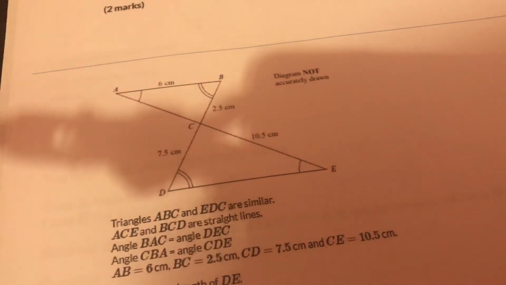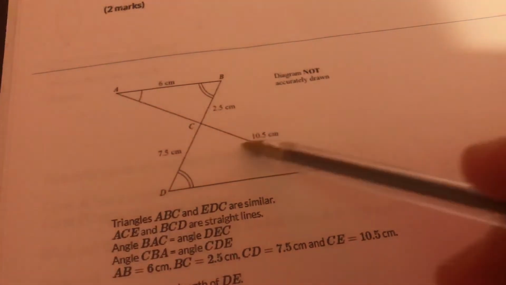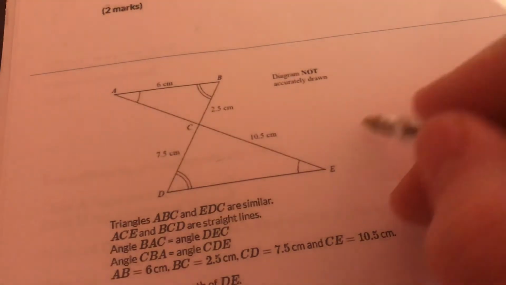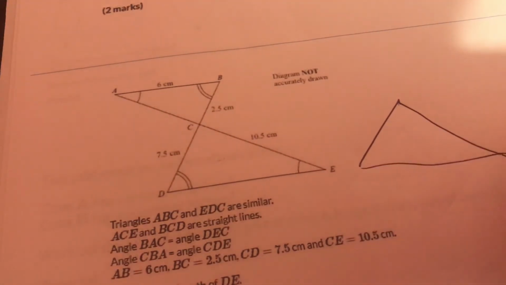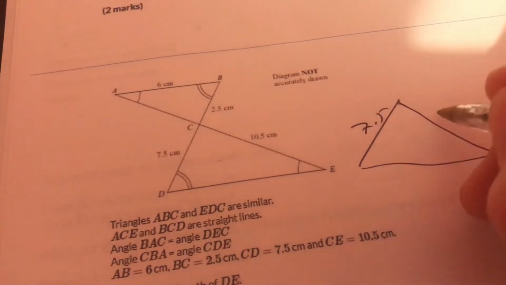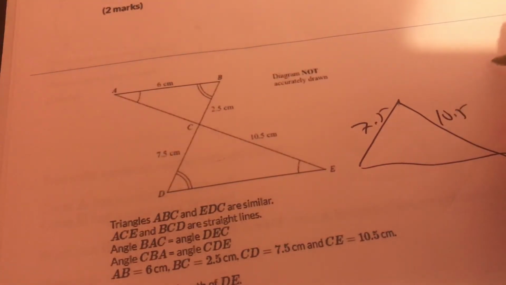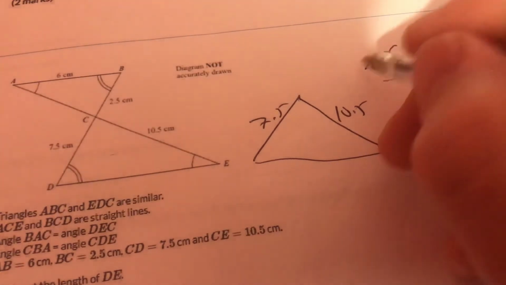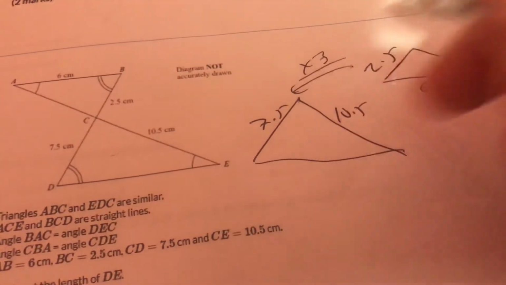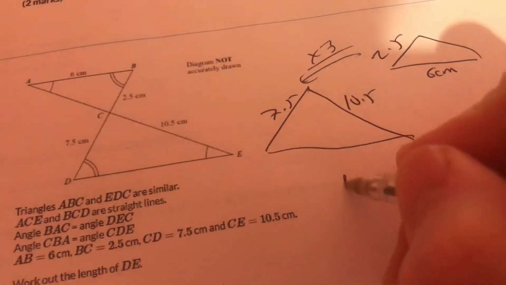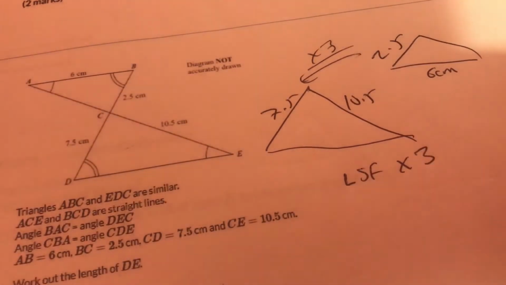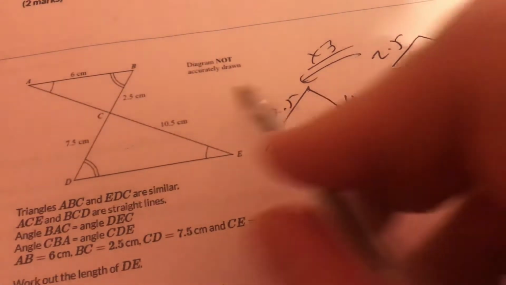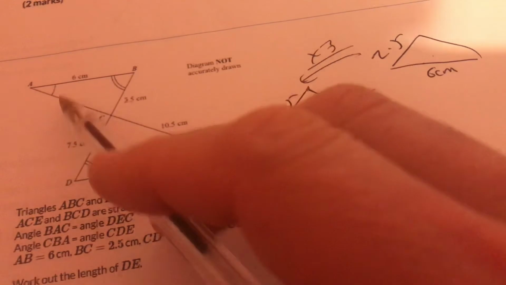Here we go. So we've got another one where you've got two triangles. If I were you, I would be drawing this out, draw them separately, 7.5, 10.5. My smaller one, imagine that flipped over. So that's 2.5 and that's 6. So that actually multiplies by 3. Small to large, we've got length scale factor of multiply by 3. 2.5 to 7.5. You just flip this top one over.